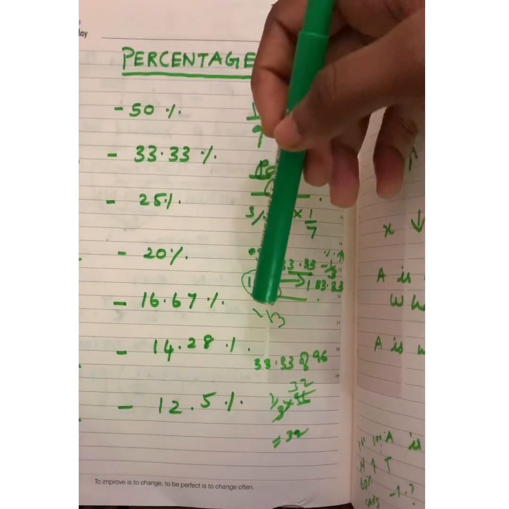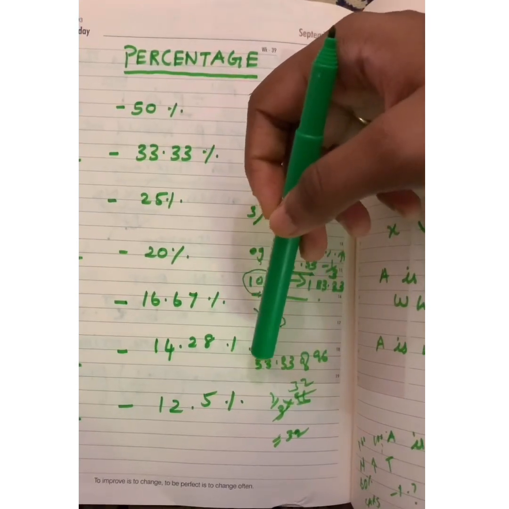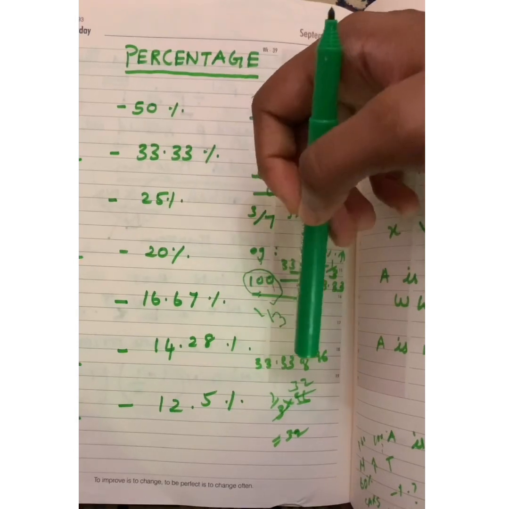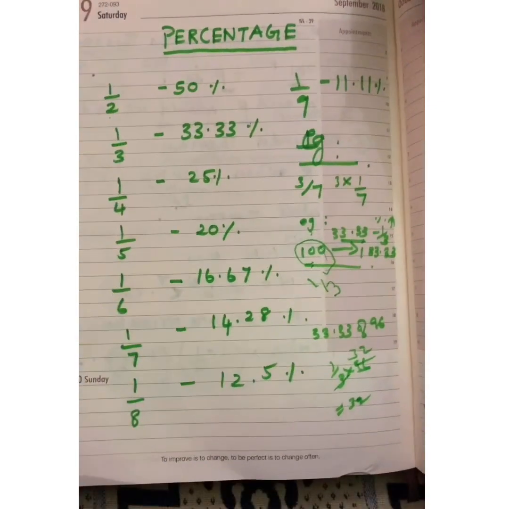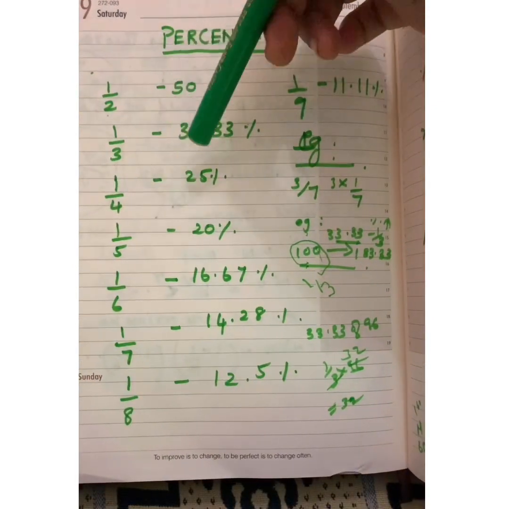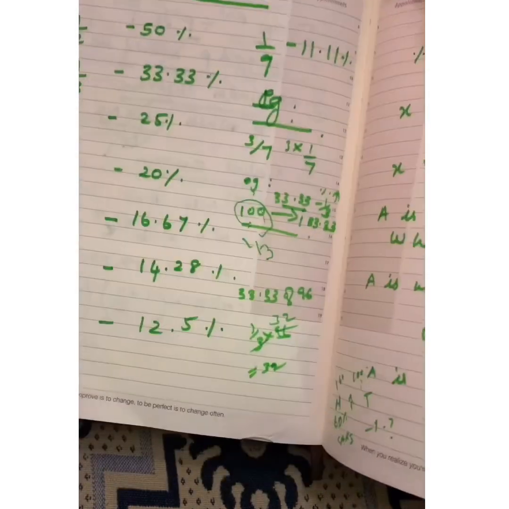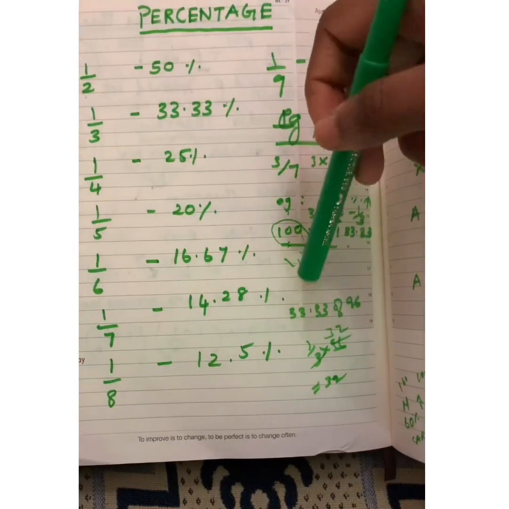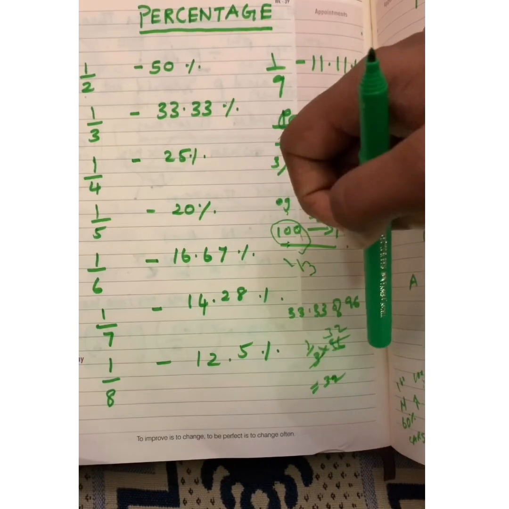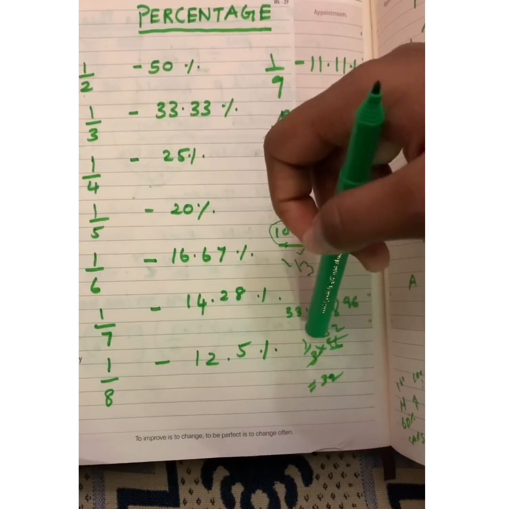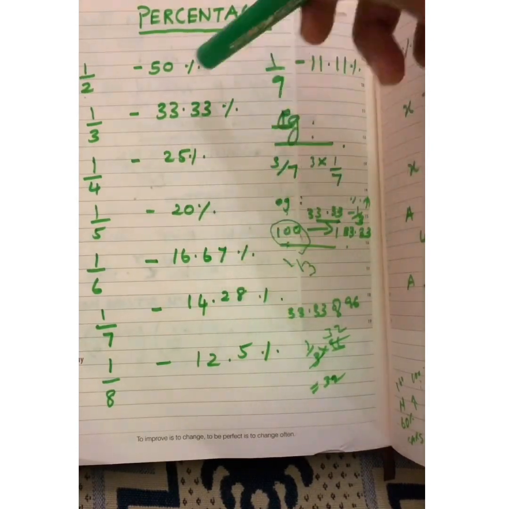For example, let me tell you. They'll be asking a question like, what is 33.33% of 96? What is 33.33? It is 1 by 3, and when you substitute 1 by 3 in the place of 33.33, you will be easily able to solve the question. Like 1 by 3 into 96, where 96 goes 3 times, like 32, and you will get the answer as 32. This way you can solve when you know all the fractions.